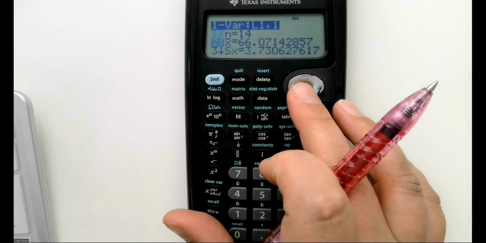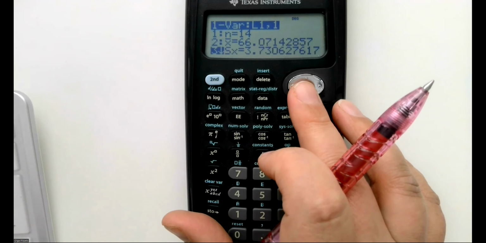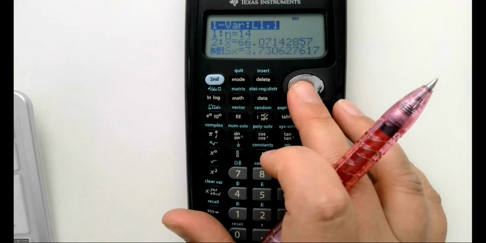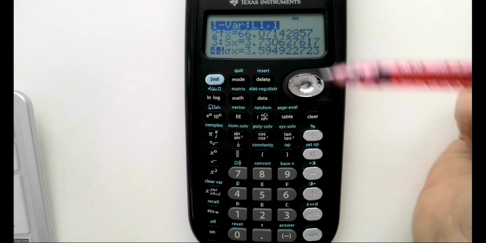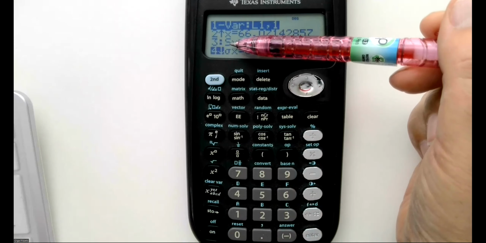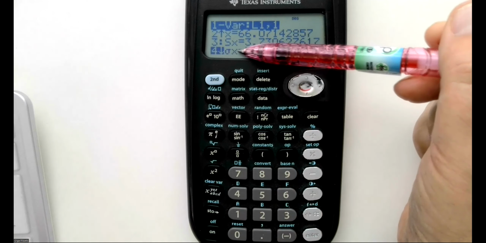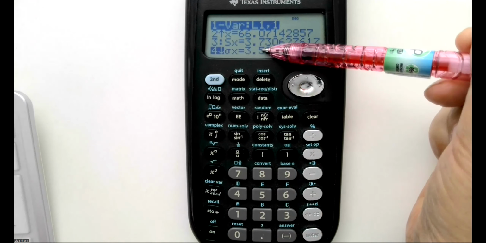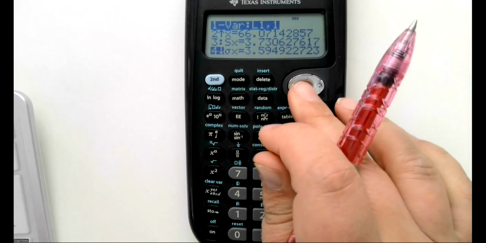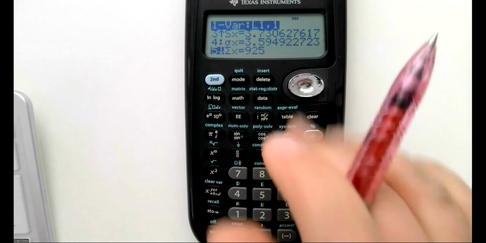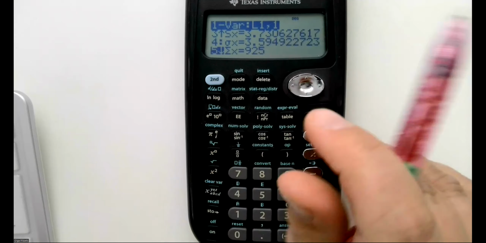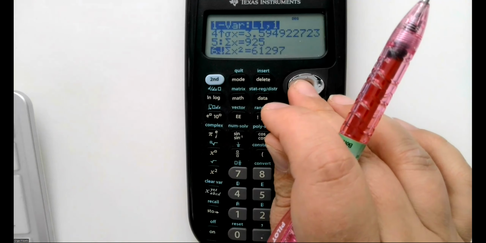And then we're going to talk about different standard deviations a little later. But going ahead, this is the standard deviation of the sample, and this is the standard deviation of the population. We'll talk about what the difference is a little later. So this is the sum of all X values for that data set.